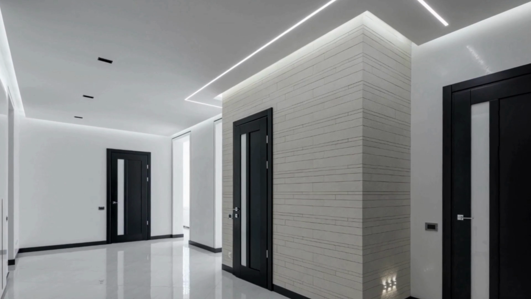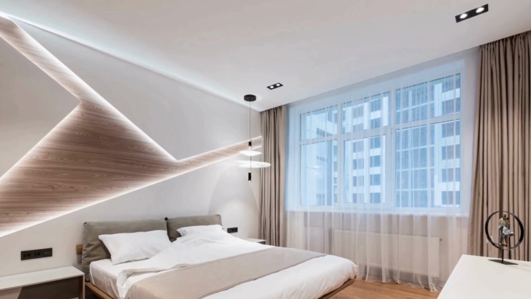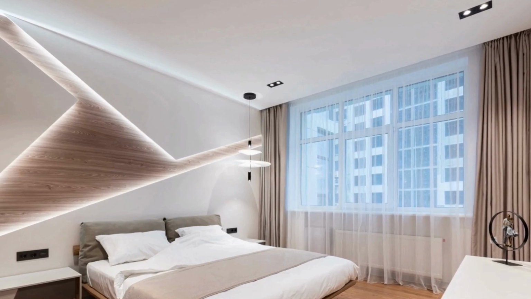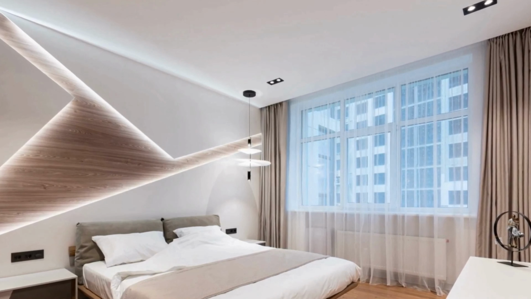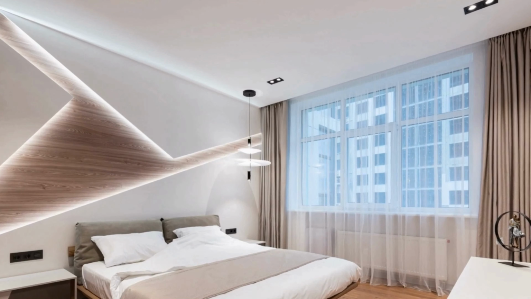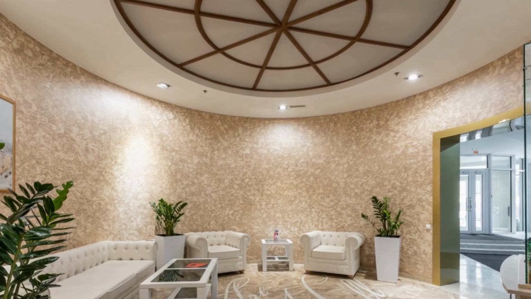Tip 25. Use a suspended ceiling for a unique look. A suspended ceiling involves hanging individual tiles or panels from the ceiling, creating a unique and eye-catching look. It's a great option for a modern or industrial space.